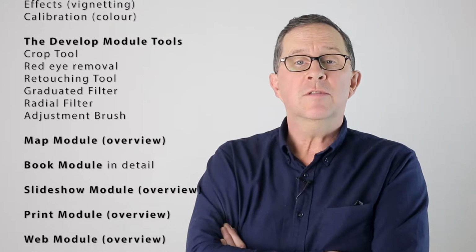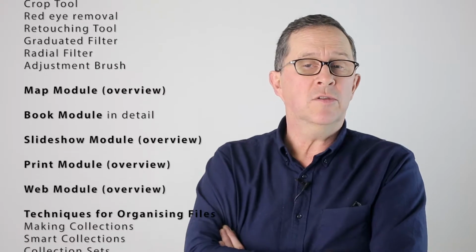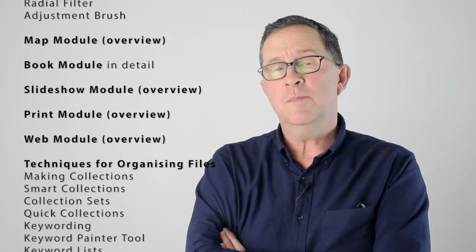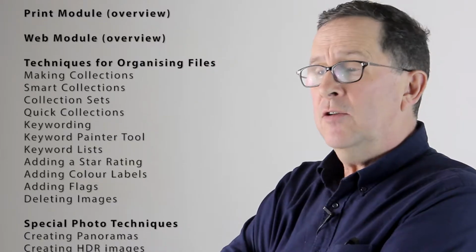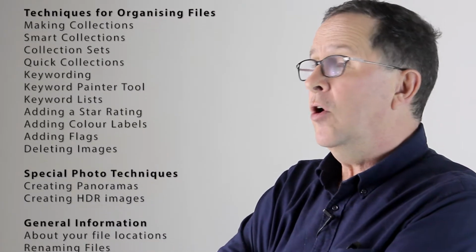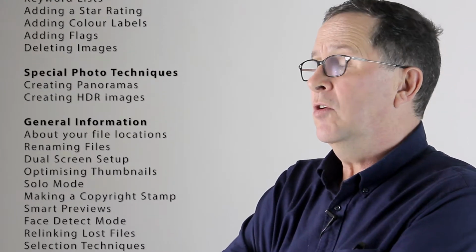We also discuss lots of ideas on how to look after your raw files, because of course that's the core of this program. If you don't have any raw files, you don't have any edits. So how to look after your raw files, either in your computer or using external hard drives, that kind of thing.